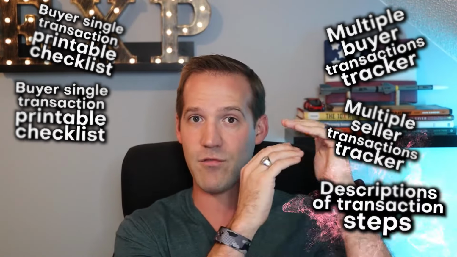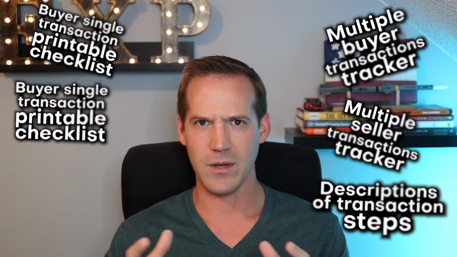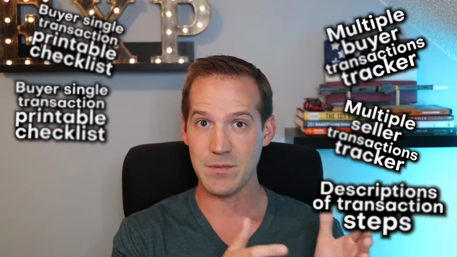And then I do have another tab on there where I go through descriptions of every single step and exactly what they mean in case you're confused about what that is. To be fair, some of these may be different in different states and the ordering might be slightly different, but in general, these are the steps and these are the orders.